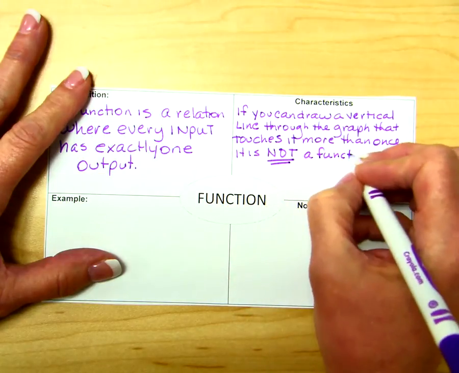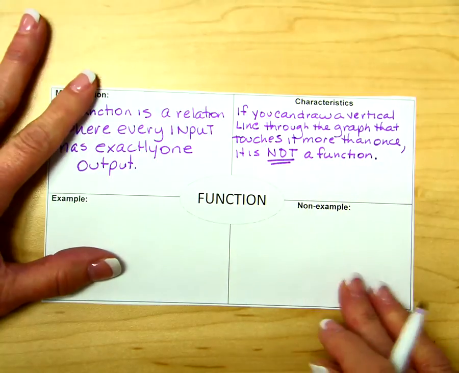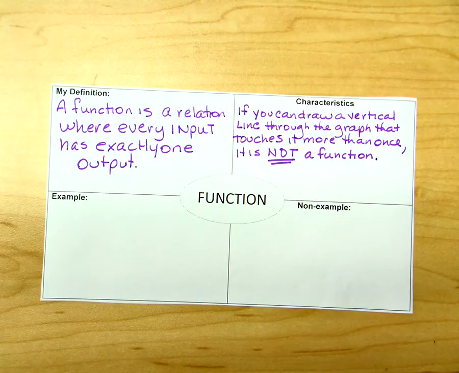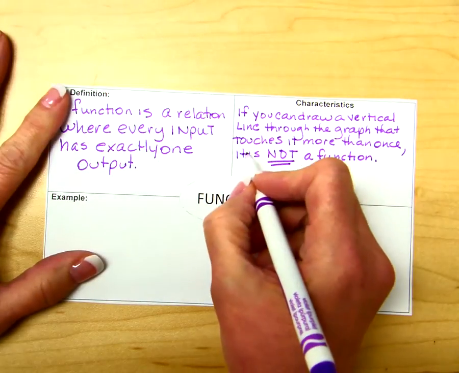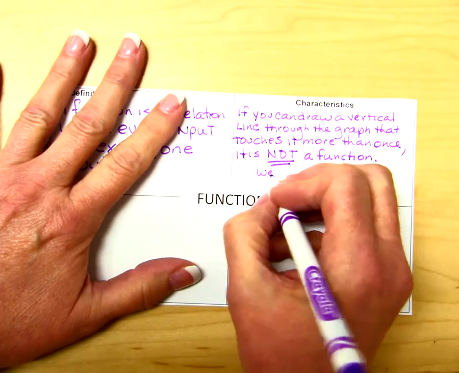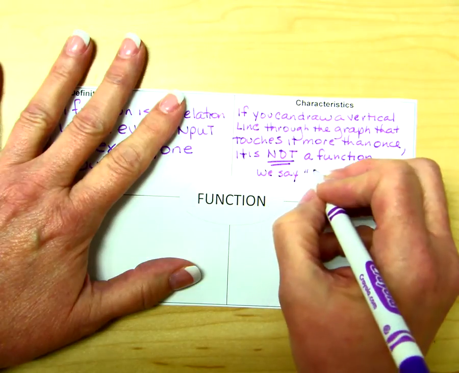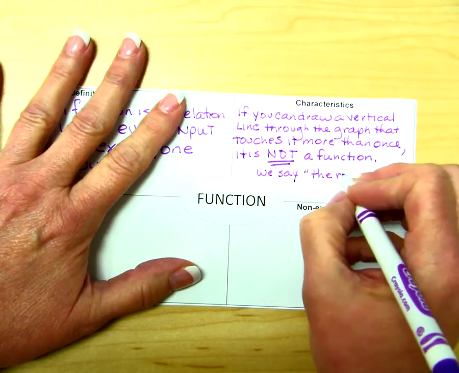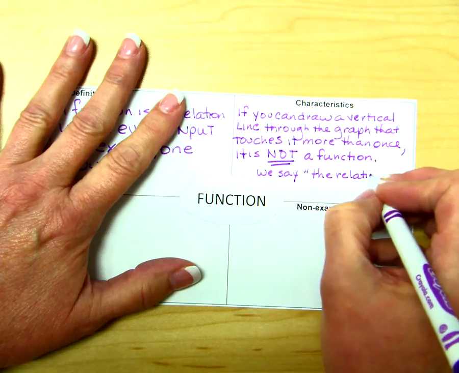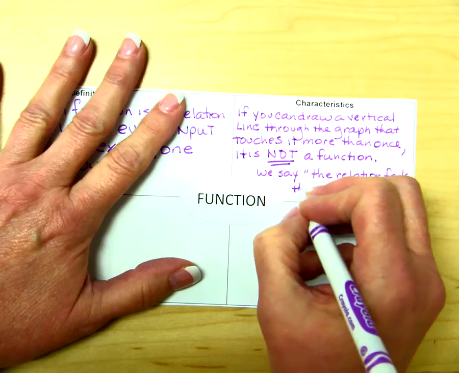So conversely, if you can draw a vertical line through a graph and it only touches the graph one time, it is a function. If it touches the graph more than one time, it is not a function. Then we would say the relation fails the vertical line test.